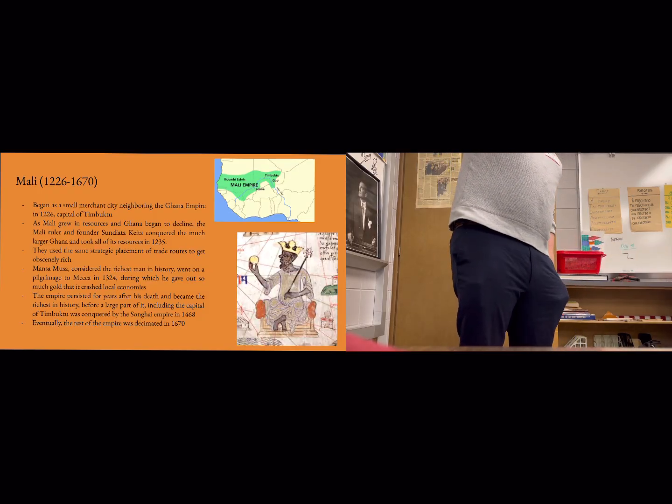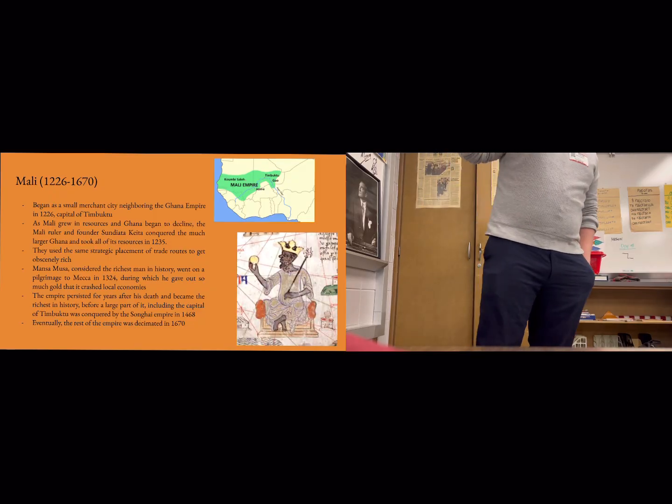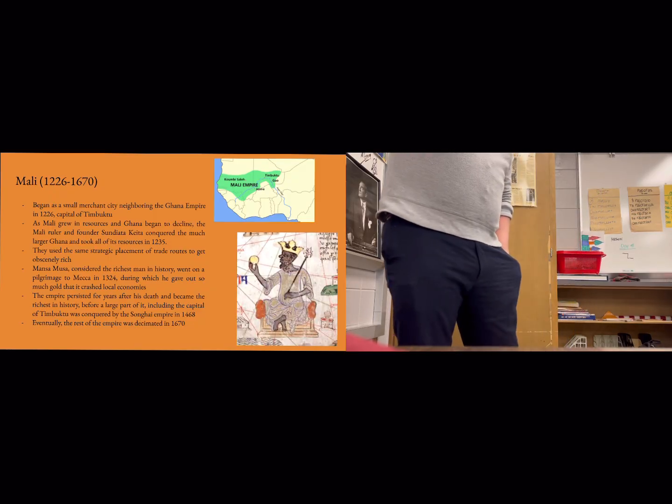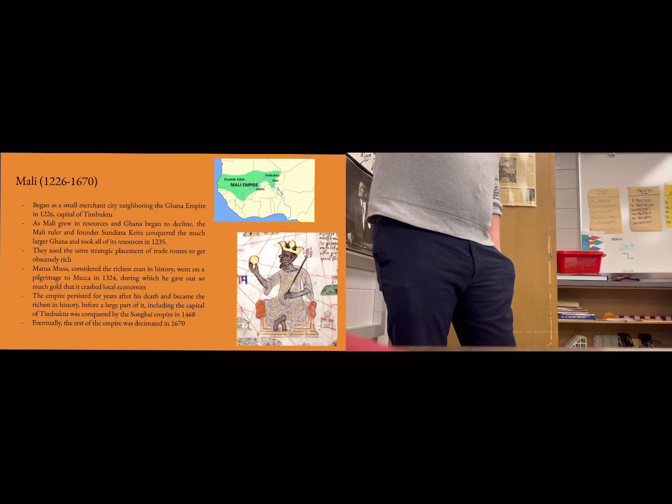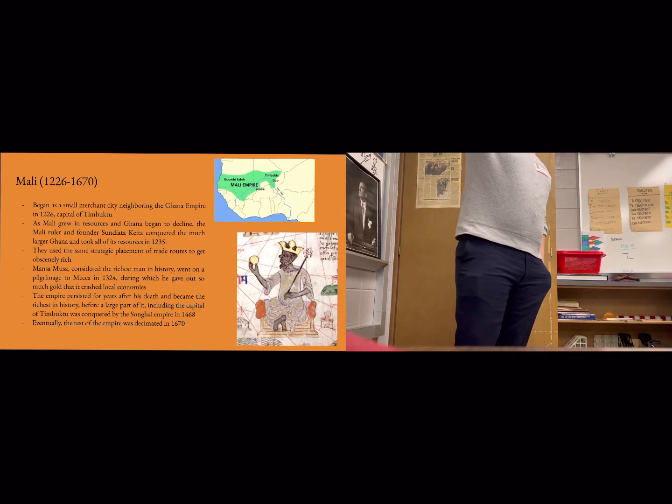They got obscenely rich. It's by many accounts the largest and richest empire in African and maybe even world history: the Mali Empire. Does anyone know who this man is right here? Has anyone heard of Mansa Musa? Mansa Musa is considered the richest man in history by many scholars.